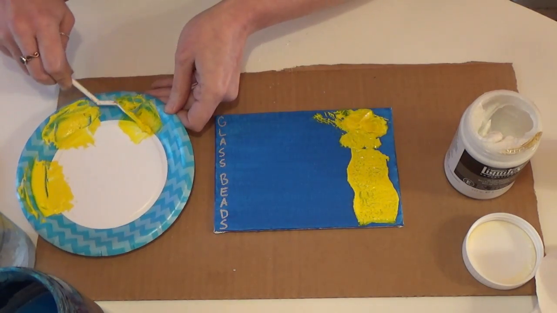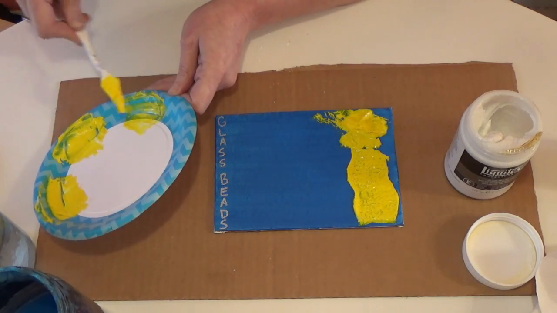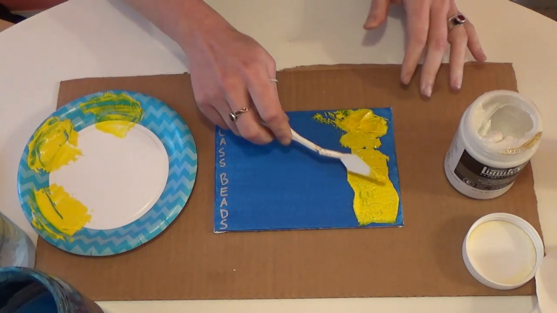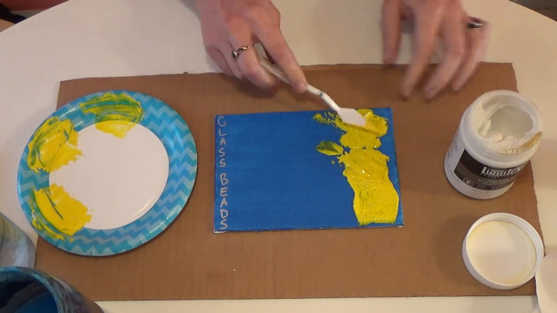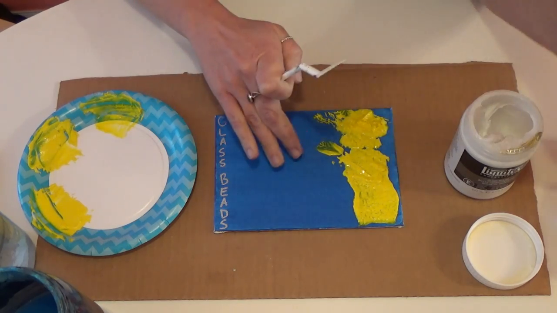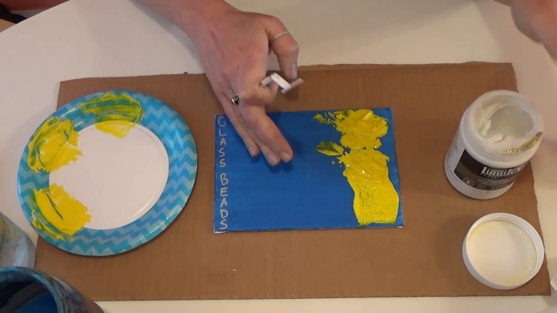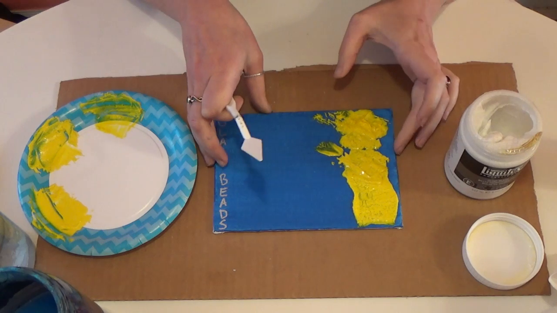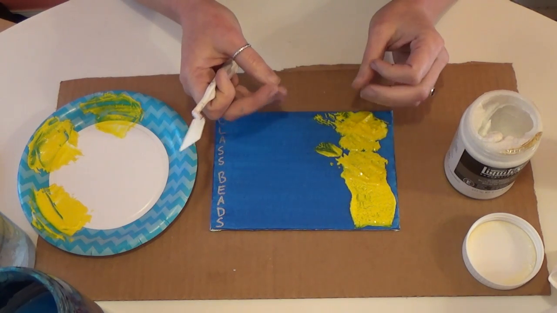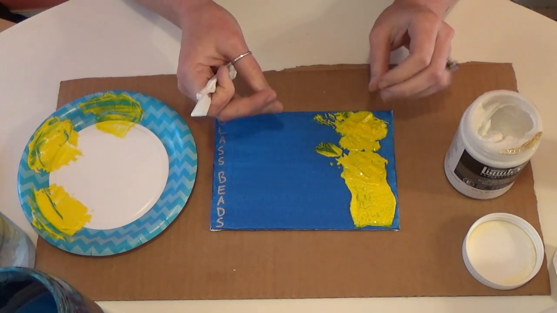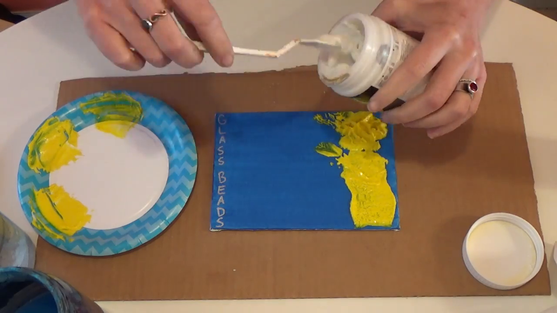If you wanted to thin it down, you didn't want quite as many beads, just use one of the gel mediums. And if you use a brush to apply this medium or the stucco medium, I would wash it out really good afterwards so you don't get those little bits of grit and beads stuck into your brushes.